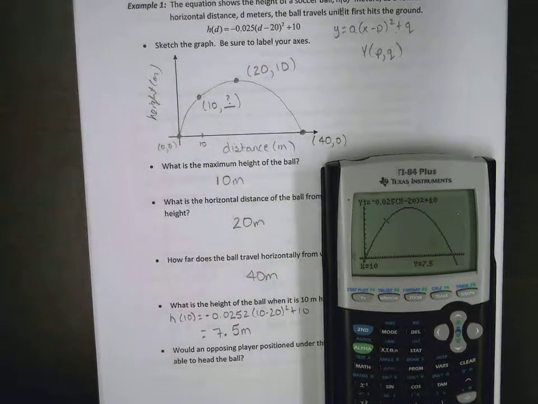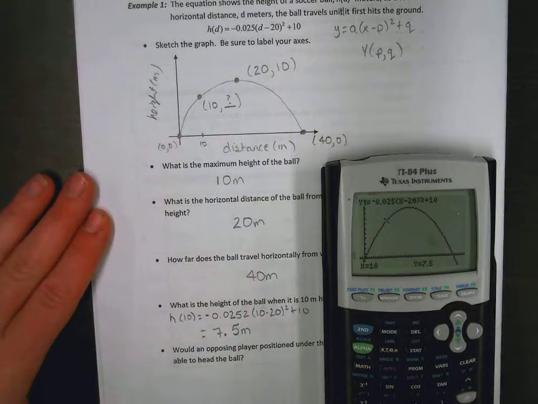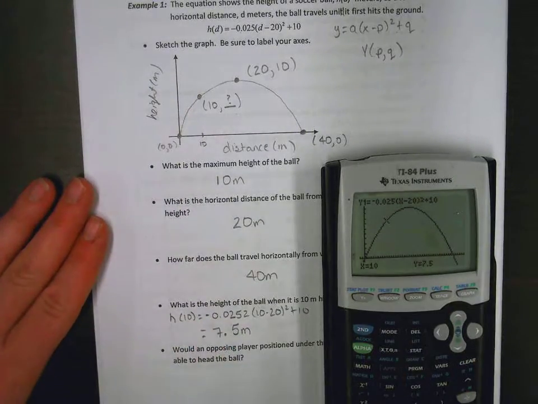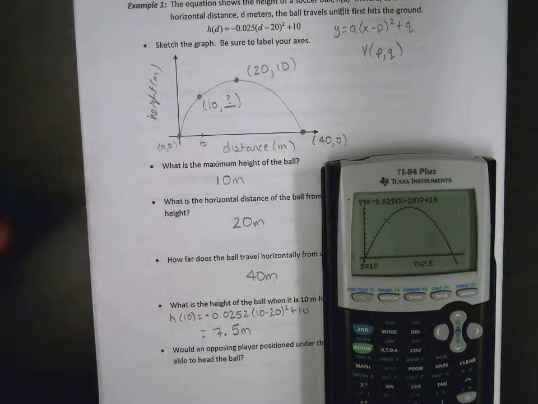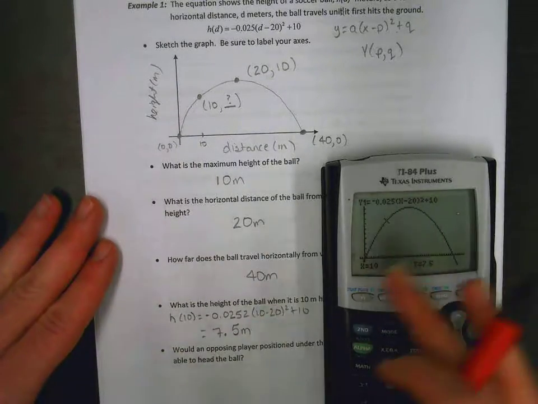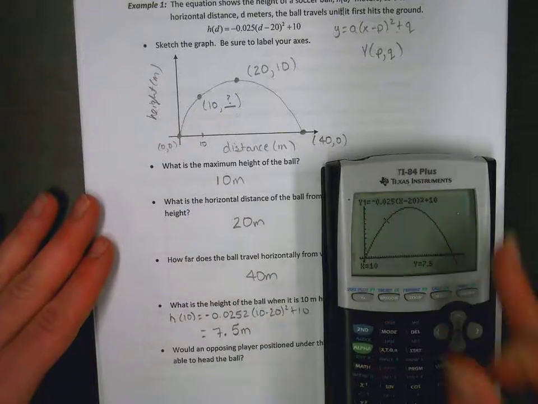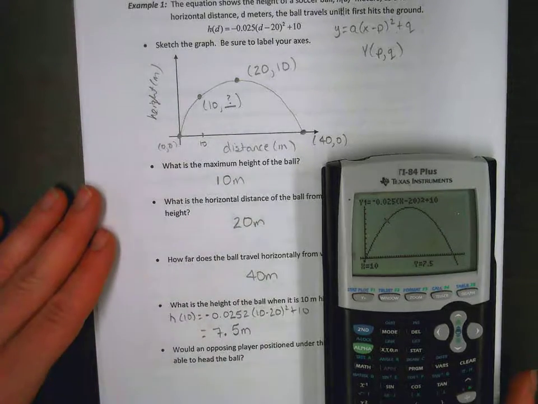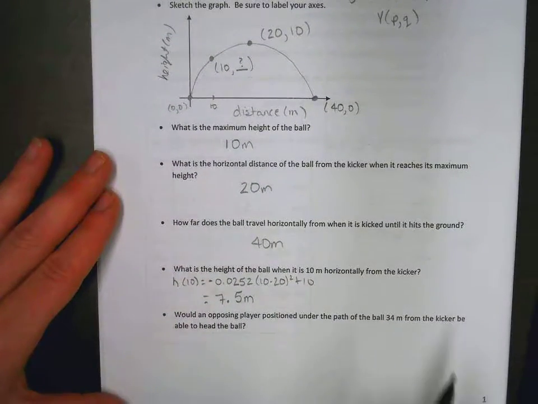Hit enter and then it gives you your height. Okay? So that would be a second way of finding that value. The first one would be algebraically, this one would be graphically. And these types of questions, it is your choice how you do that. I encourage graphically if you can, and then in the future when we get into more algebraic processes, you'll do it algebraically then.